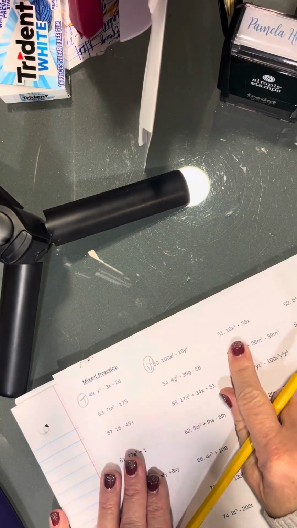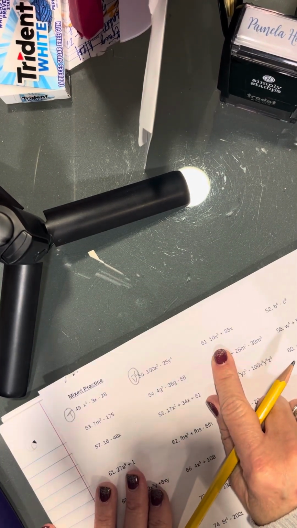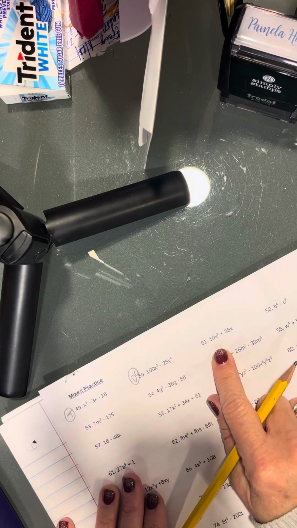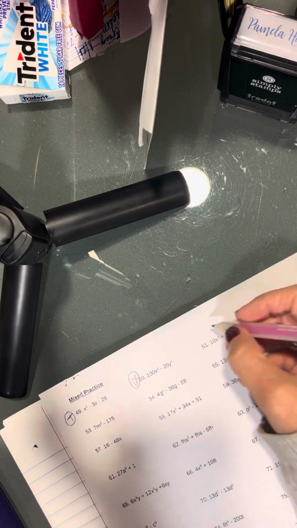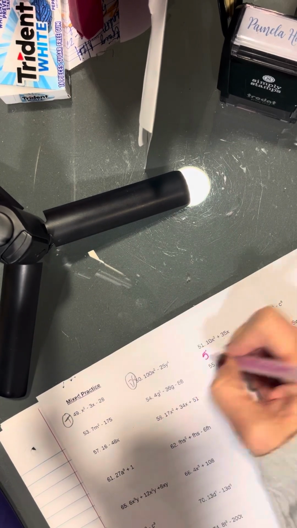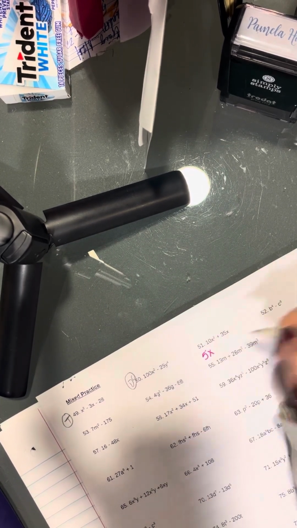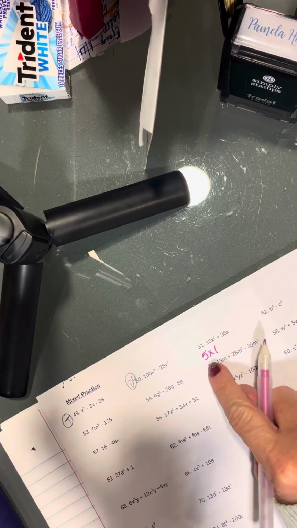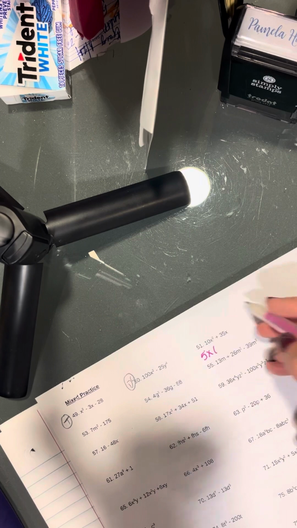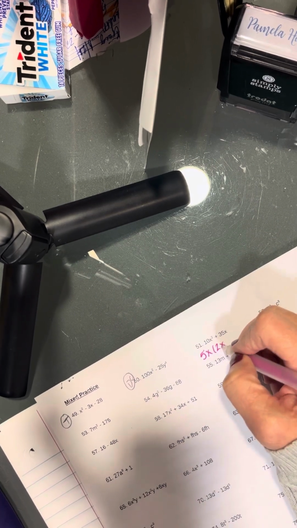Okay. If we look at 10x squared plus 35x, I can see that I can go ahead and take out a 5, so I can take the greatest common factor, 5, but I can also take out an x. So how do I make 5x go to 10x squared? That'll be 2x.